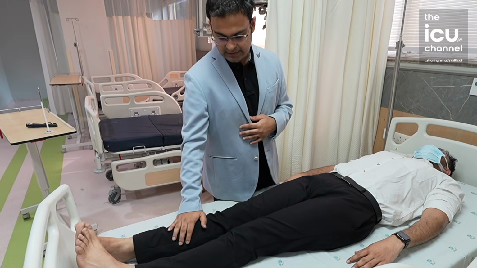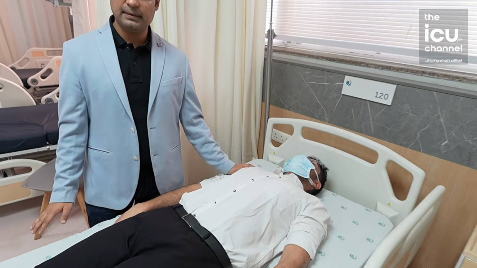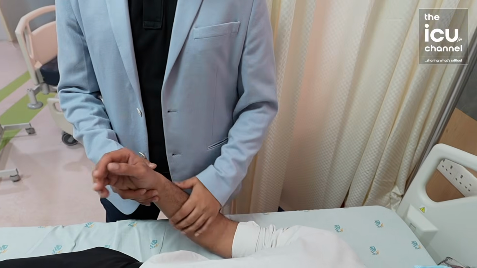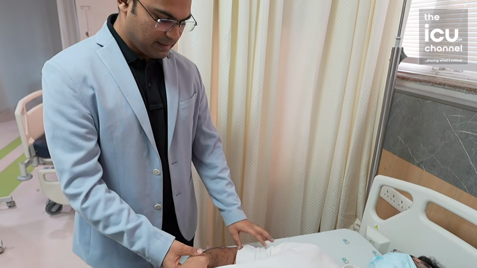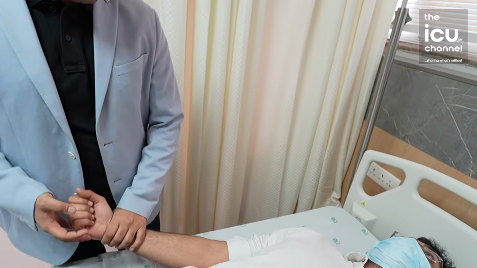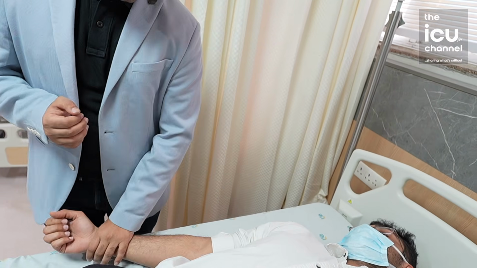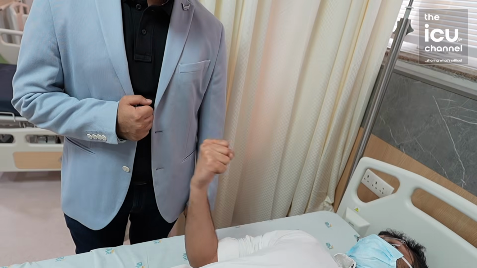As we've seen in the lower limbs, we can see the same in the upper limb also. In the upper limb, I'll take an example of the most commonly checked muscle, which is the biceps muscle. When I asked Dr. Sumit to flex the muscle, flex. So this is grade 3.